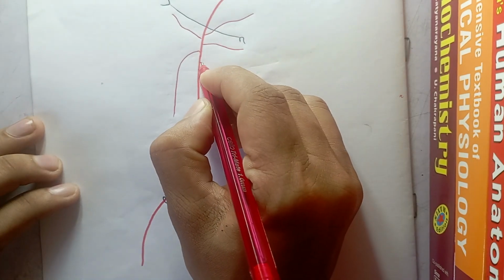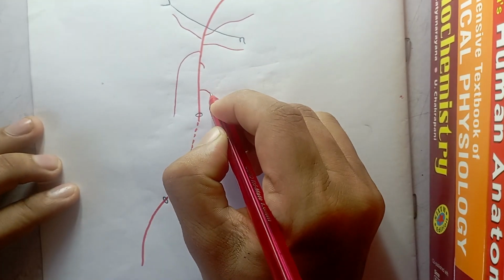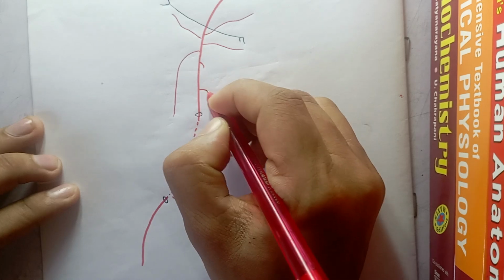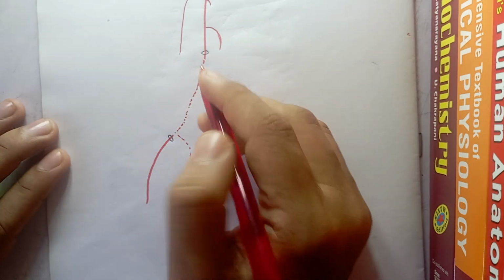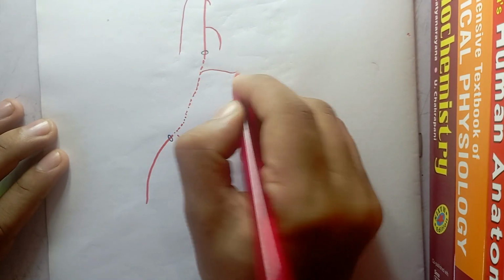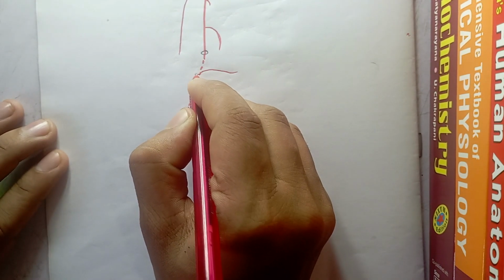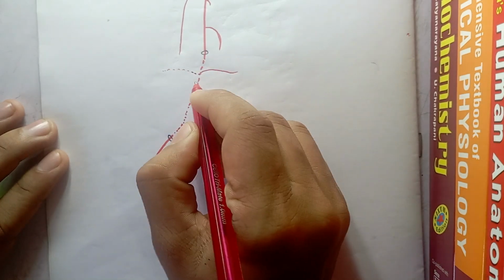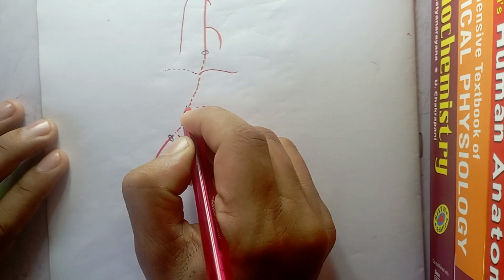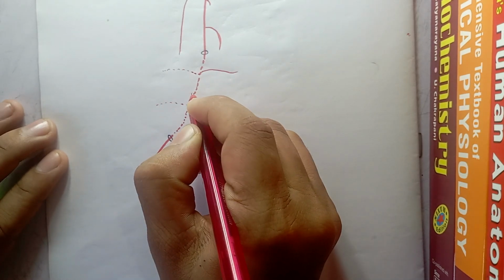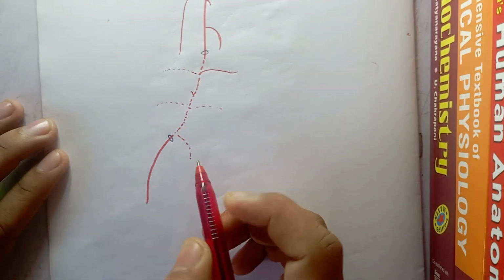One, two, and then three. This is for the femoral artery. Again I'll draw for the popliteal artery also. One, two, three, four, five. So now let me start naming them.